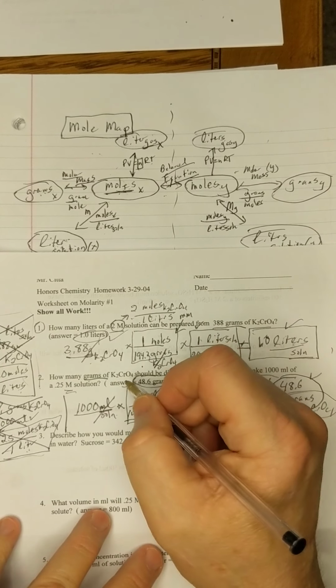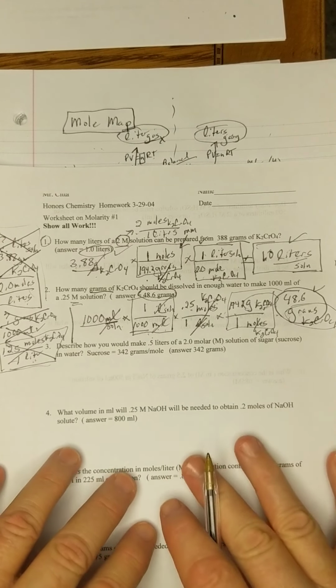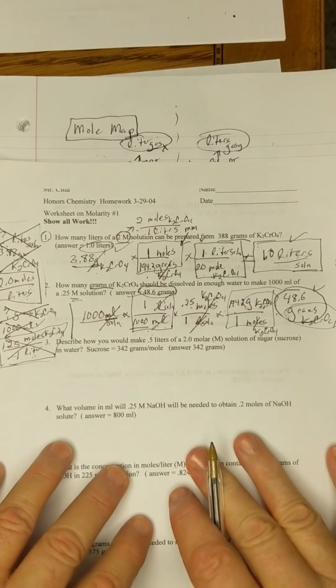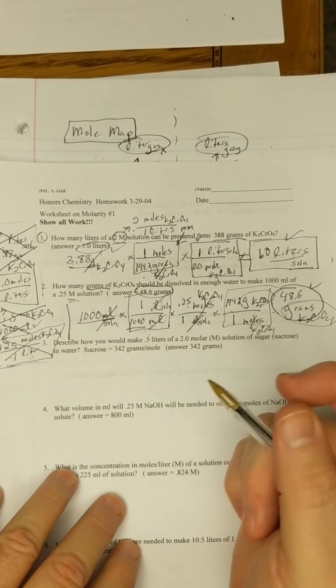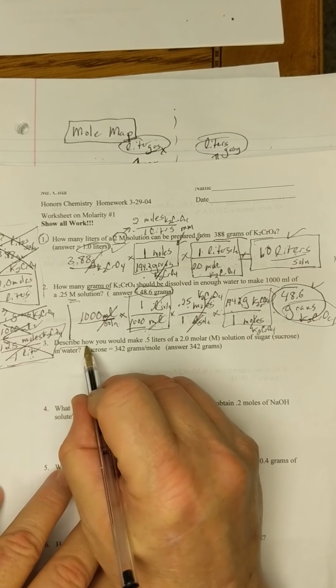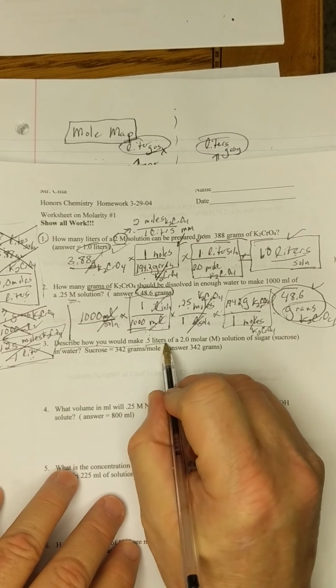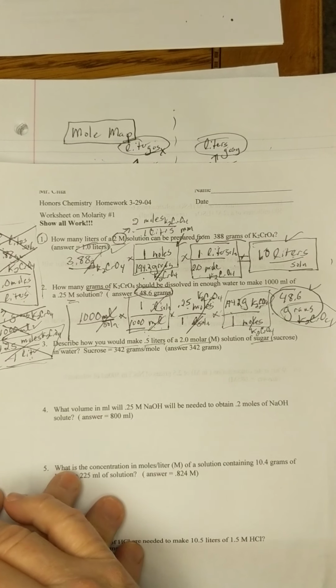Okay, I'm going to do number 3, and I kind of did number 3 already, not with us thinking that we're on COVID-19. But if I asked you, I'd say describe how you make a half a liter, 0.5 liters, of 2 molar solution of sugar.